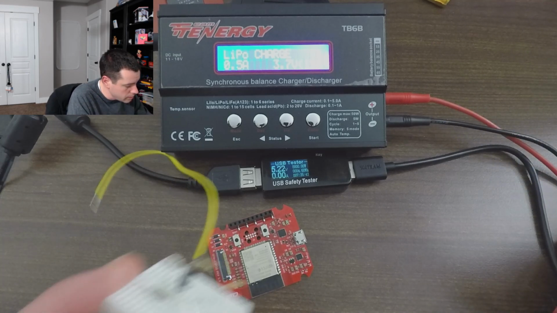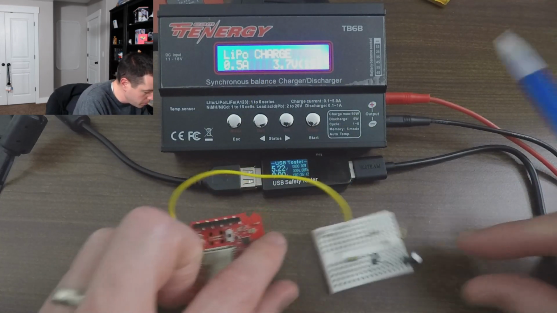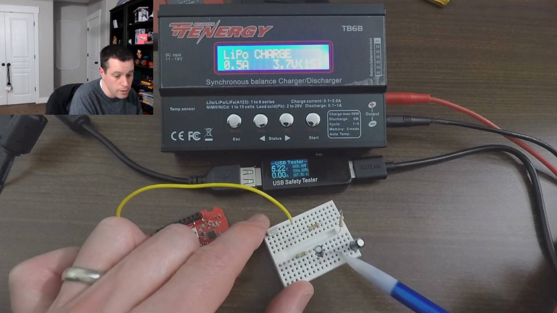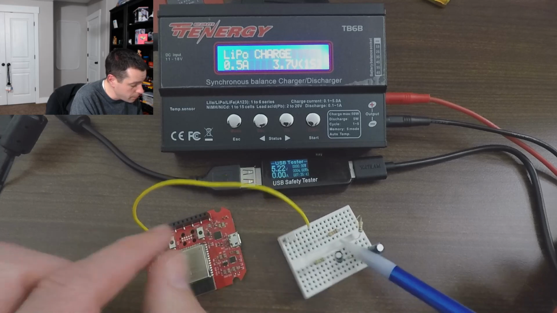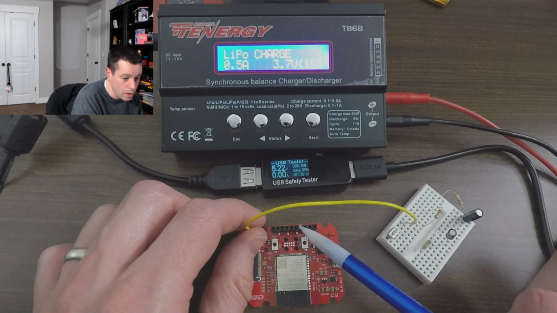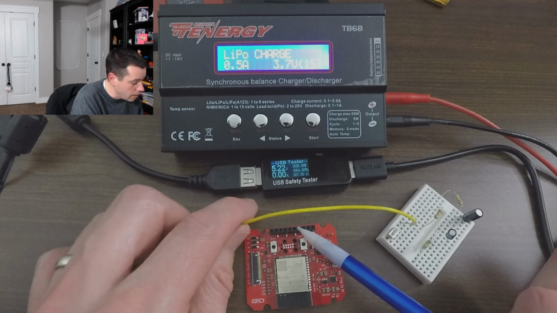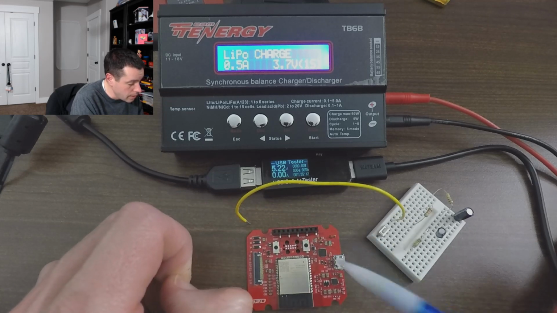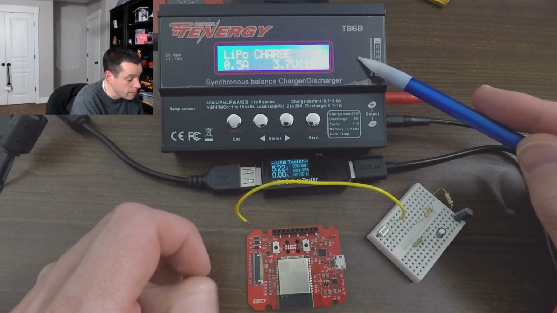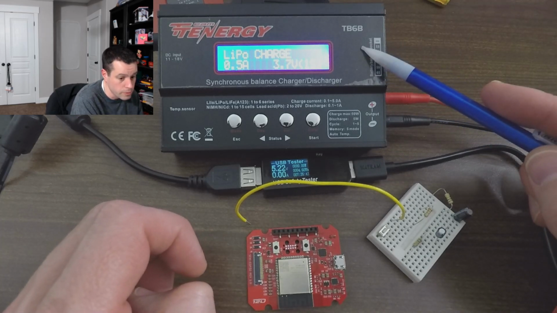Just something like this. This already has a bunch of components on it, but just a little breadboard like this. I'll do the voltage divider here, and then I'll branch off of here back over to one of my analog pins that I broke out on my header here. And I'll just start getting readings, and then I can use this thing to get batteries into different charge states very quickly.